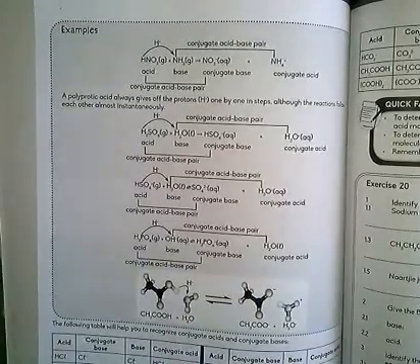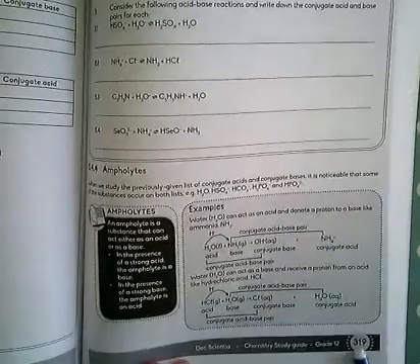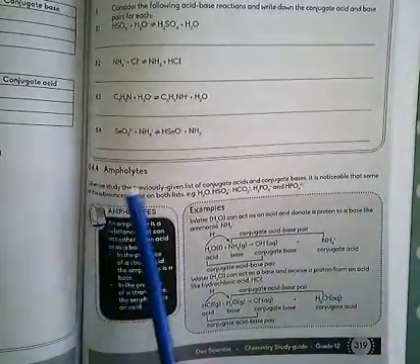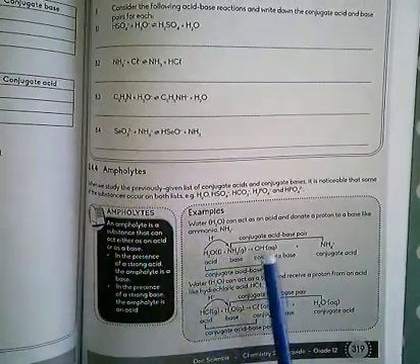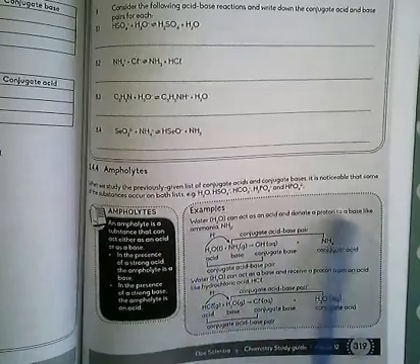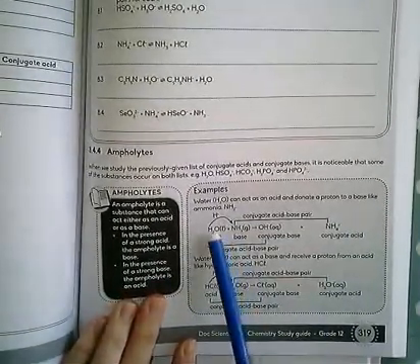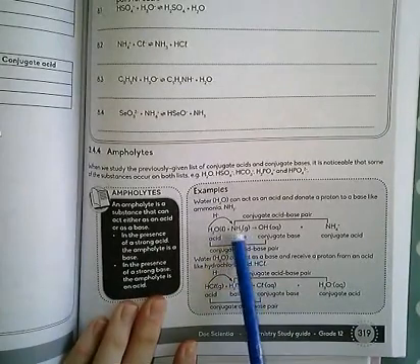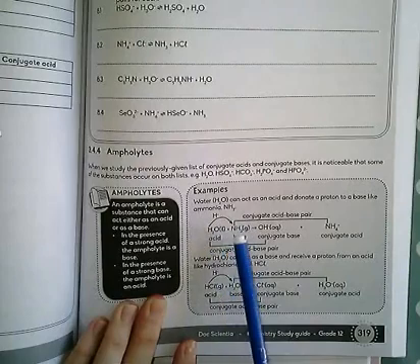Page 319, amphiprotic substances, or amphilites. An amphilite is a substance that can act as either an acid or a base. As an example, they give you water. In reaction with ammonia, water releases its own hydrogen to give ammonia its hydrogen, so water acts like an acid.